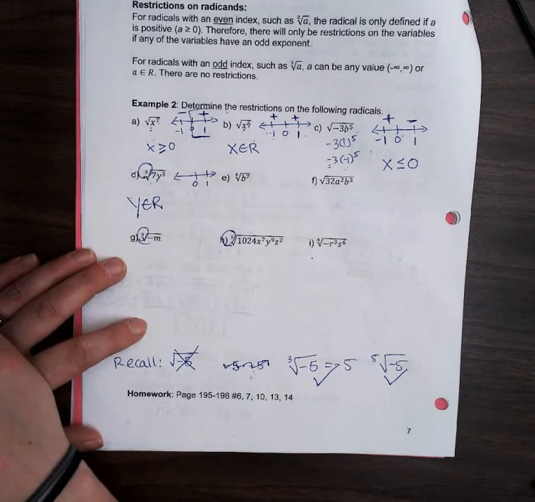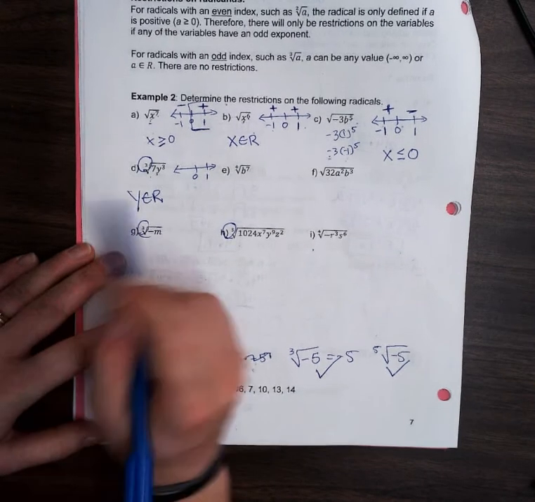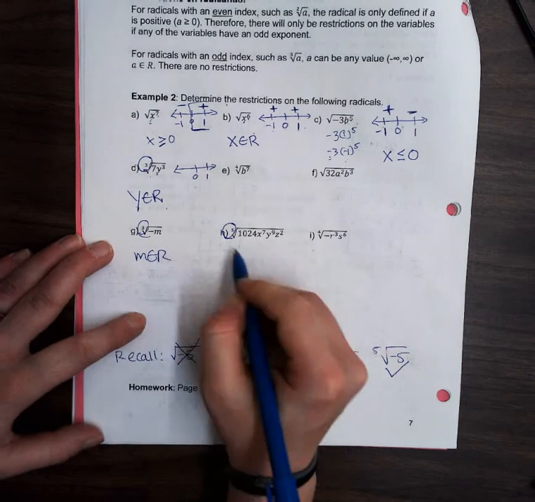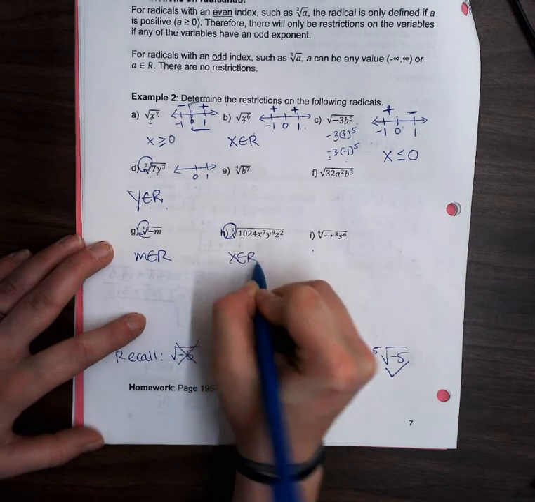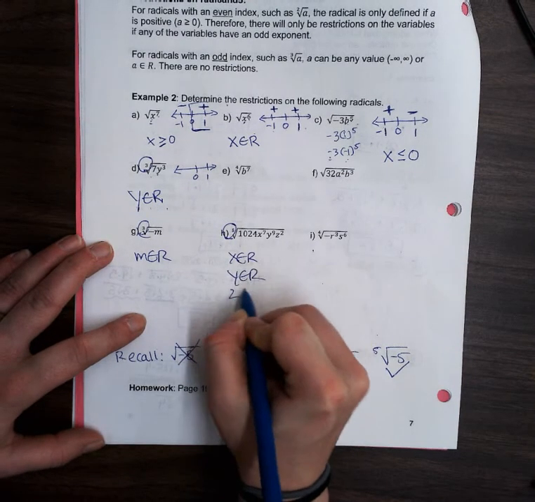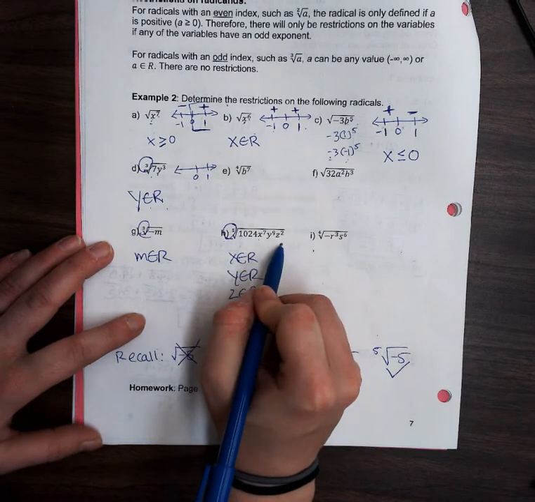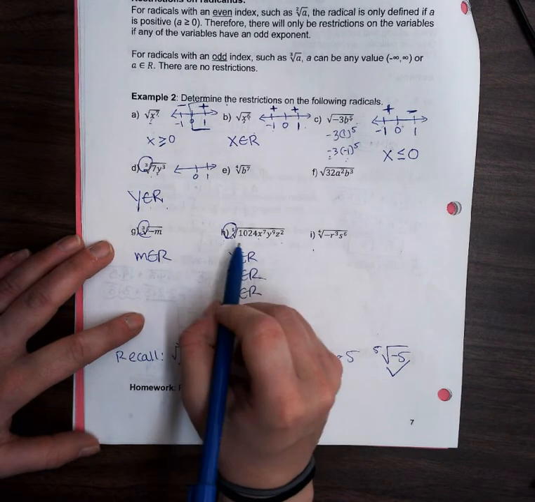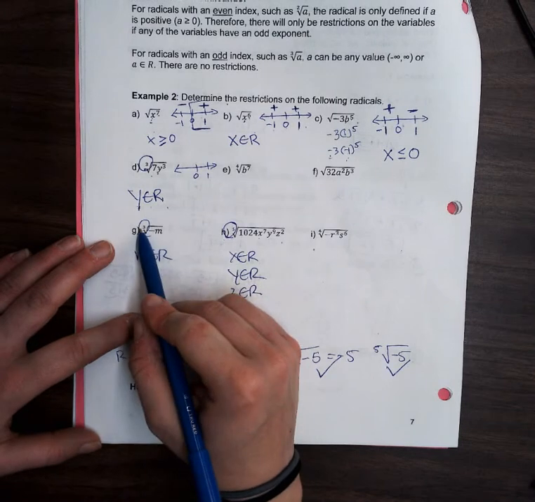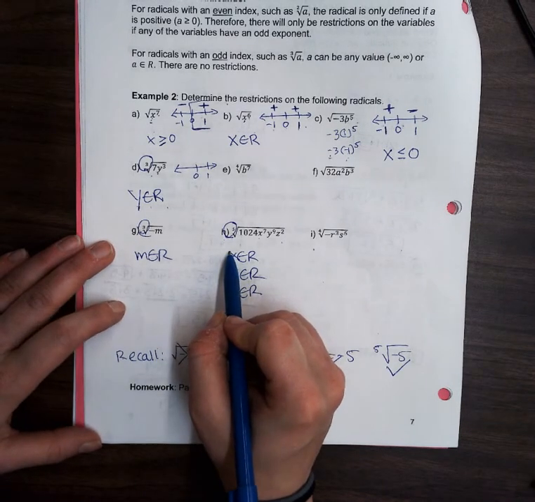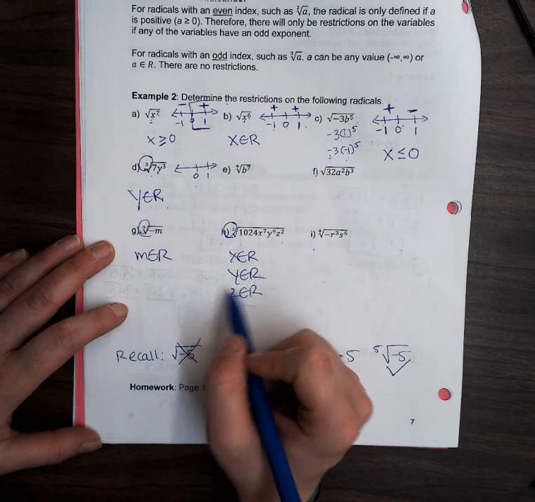So make sure you use the right variable, y-e-r, m-e-r, x-e-r, y-e-r, z-e-r, because in H there's 3 different variables. So it's nice when you see a question that is an odd root, like a cube root, fifth root, seventh root, etc., because you can automatically say, well, my variables can equal any number we want.